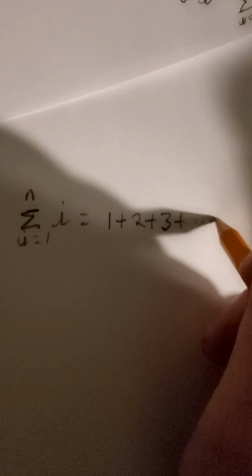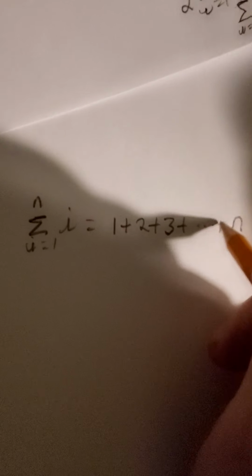Okay, you know the summation of i going from 1 to n just equals 1 plus 2 plus 3, and so on up to n plus n.